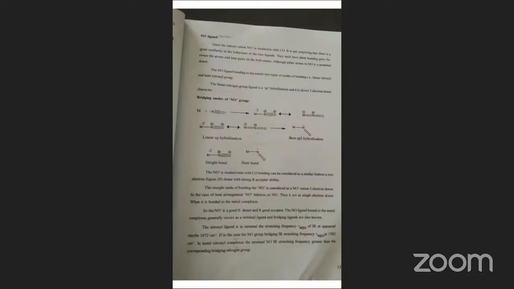For the nitrosyl ligand bonding to metal, 2 types of bonding modes are present, that is linear nitrosyl and bent nitrosyl groups. Okay, the nitrosyl ligand is bonded by 2 types of mode, one is linear nitrosyl, another one is bent nitrosyl group.